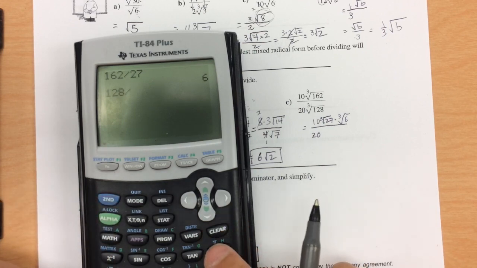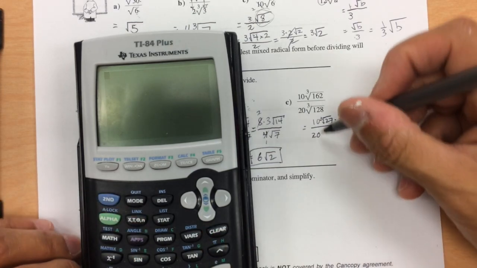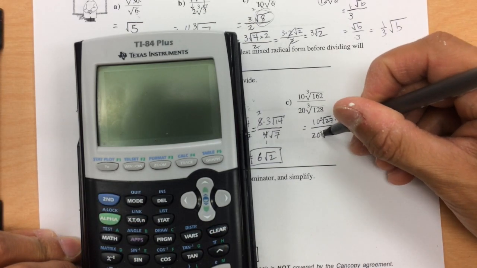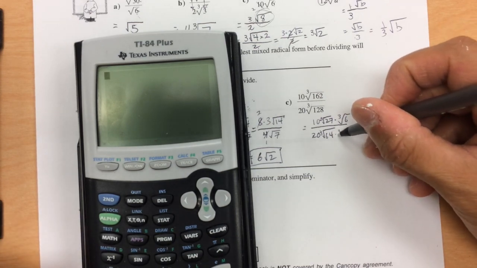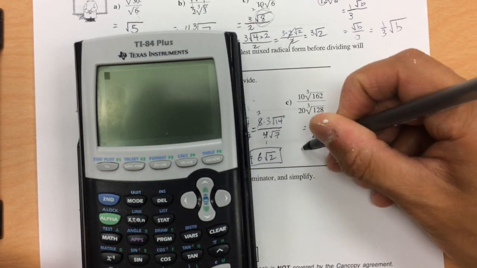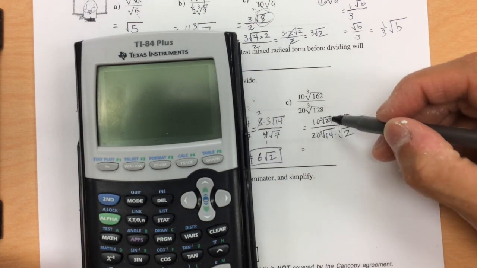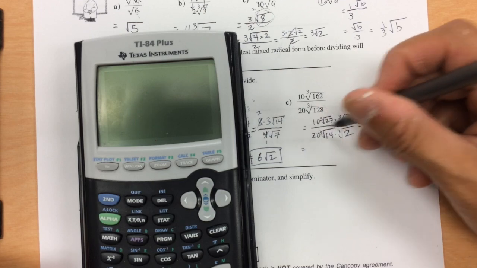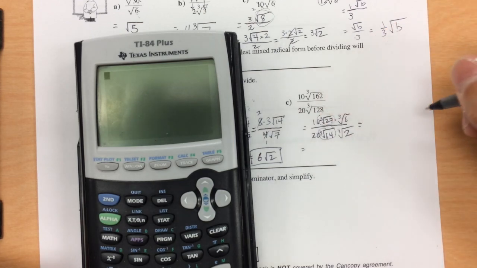128 divided by 8. Okay, so we can go even bigger, it goes even. Let's go to the next one, 64. Perfect. So the cube root of 64 times the cube root of 2. Now I can simplify. I know that this will simplify into 1/2, but even before I simplify my coefficients, let's get these ones out of my radical sign.